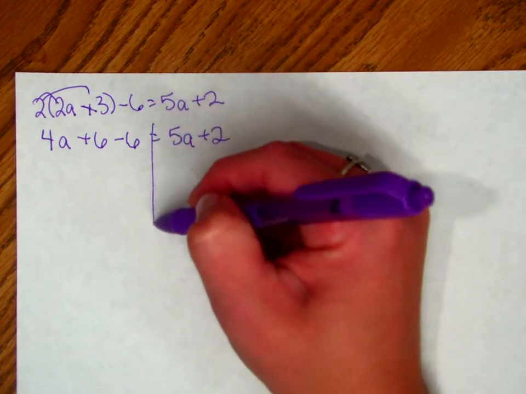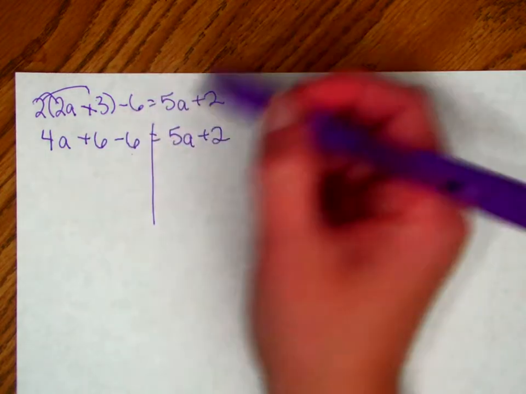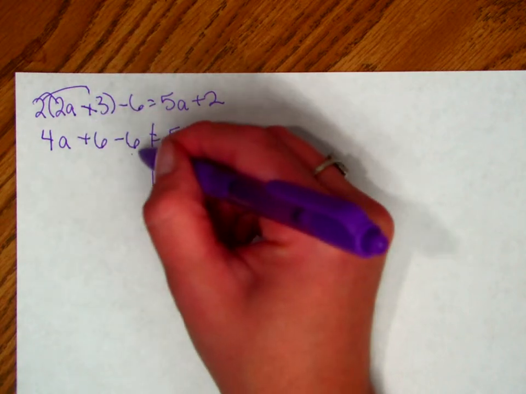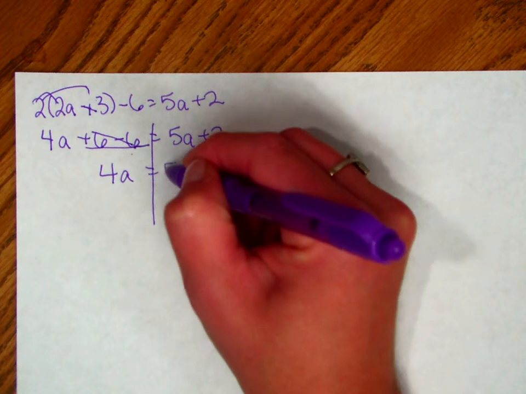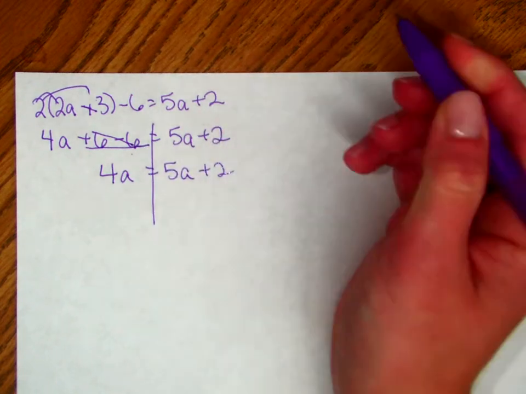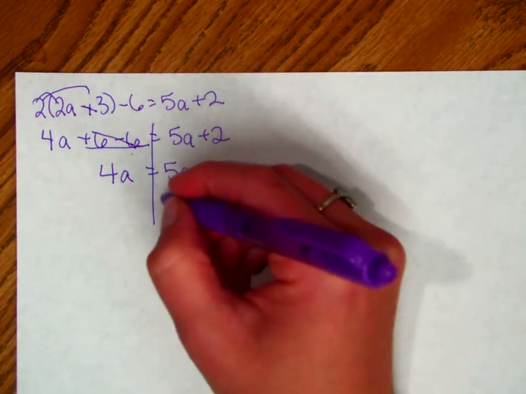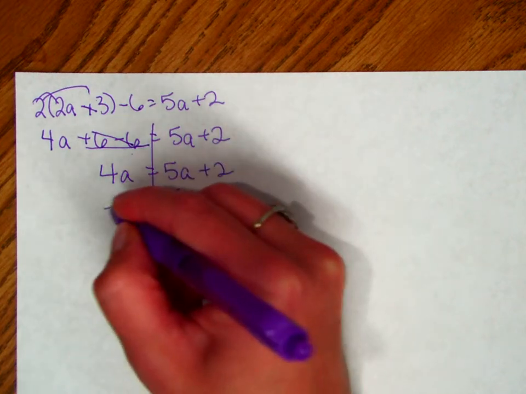Alright, so I'm going to go ahead and draw a line down my equal sign. Simplifying my left-hand side, my plus 6 and minus 6 cancel out. So I'm left with 4a equals 5a plus 2. Let's bring my a's to the left. So let's subtract.